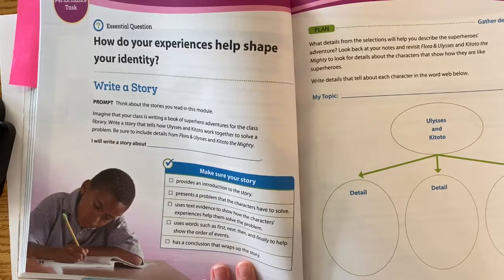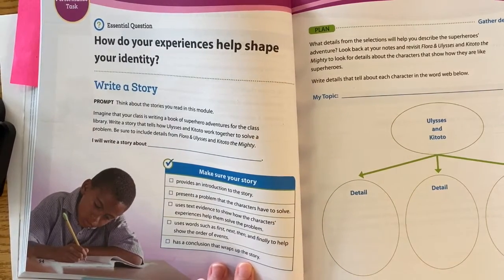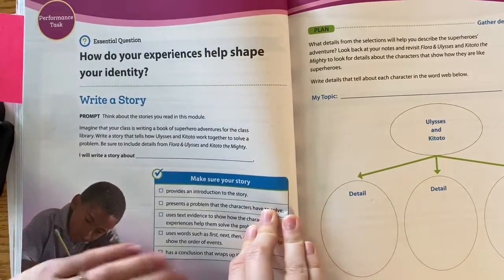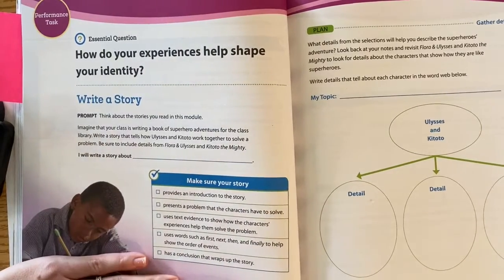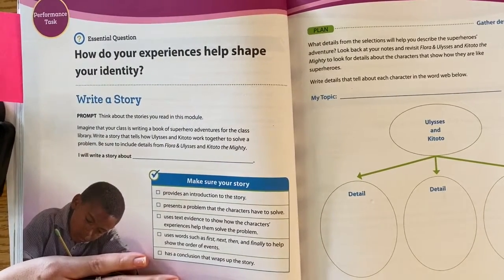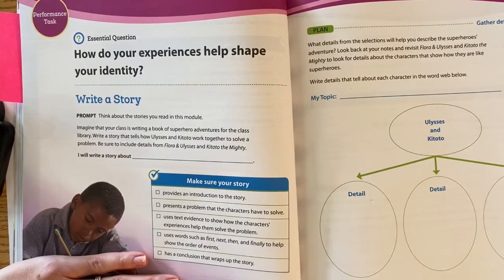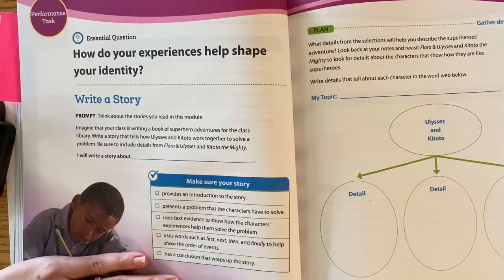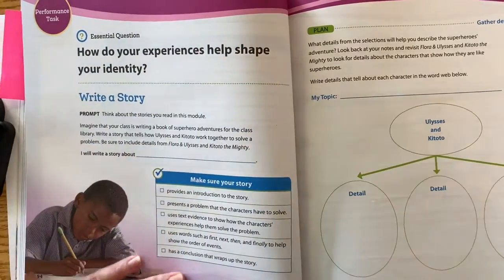Make sure you know if you're supposed to write a narrative, or if you're supposed to write your opinion, or if you're supposed to write information and facts. So let's go ahead and read this together and figure it out together. The prompt: think about the stories you read in this module. Imagine that your class is writing a book of superhero adventures for the class library. Write a story that tells how Ulysses and Kitoto work together to solve a problem. Be sure to include details from Flora and Ulysses and Kitoto the Mighty.